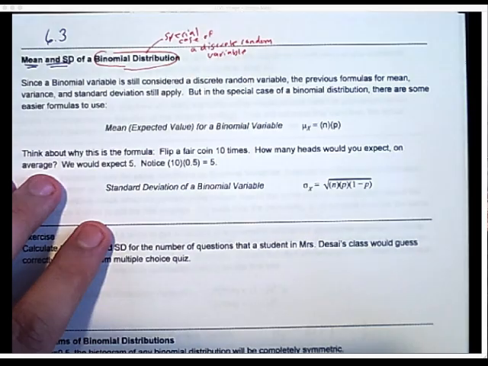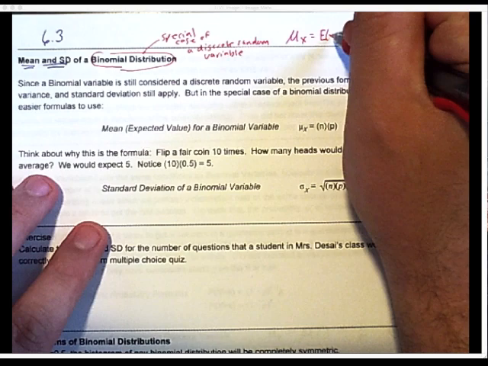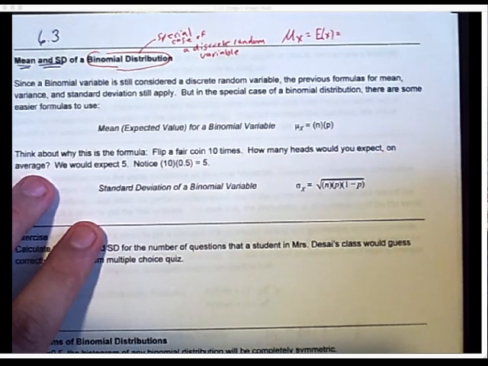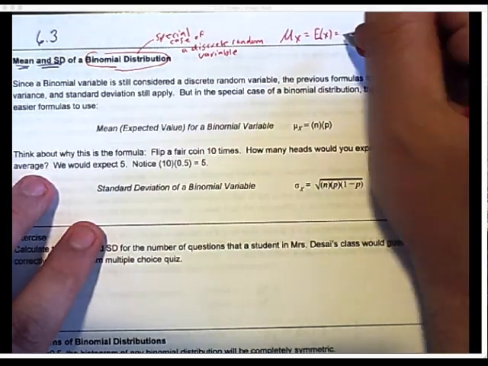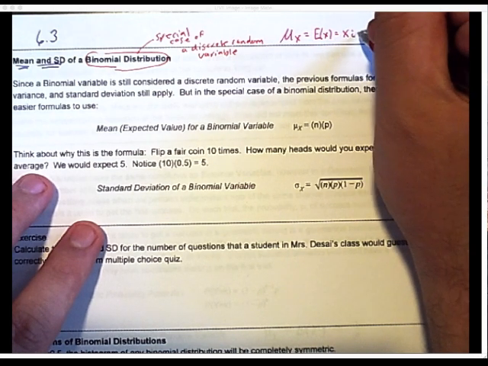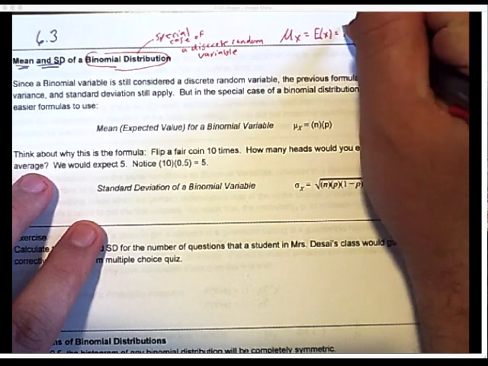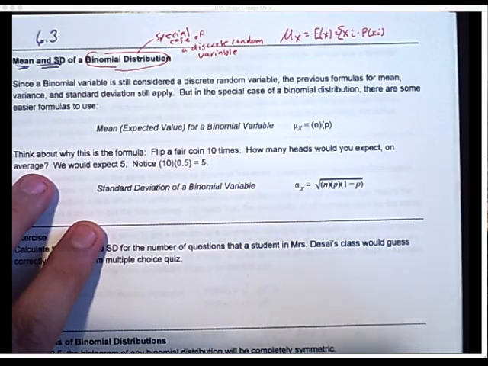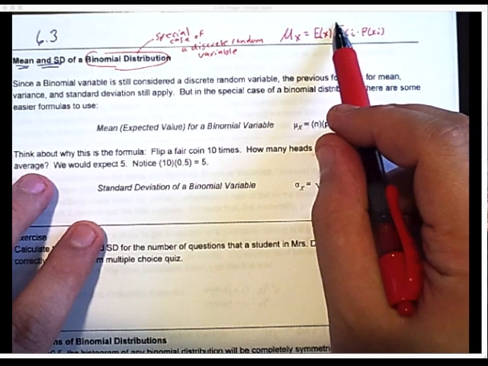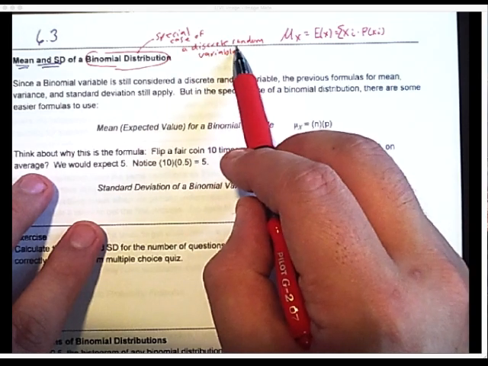Okay, well, what we said there was, to find the mean, also called the expected value, you just take the individual values times the probabilities, and then you sum them. Now, this formula will still work for a binomial because a binomial is a discrete random variable.